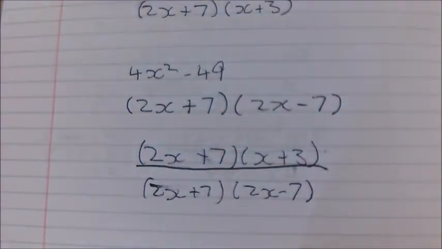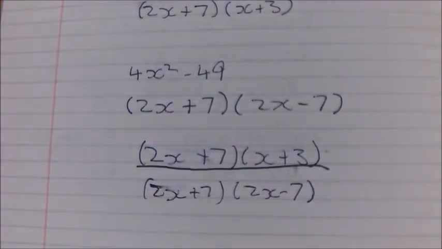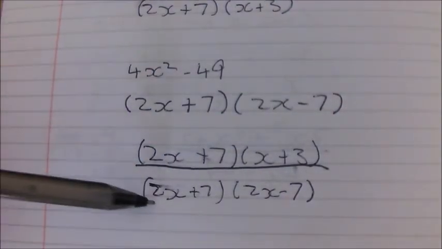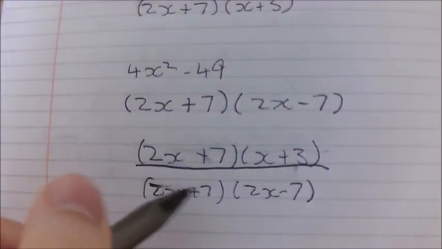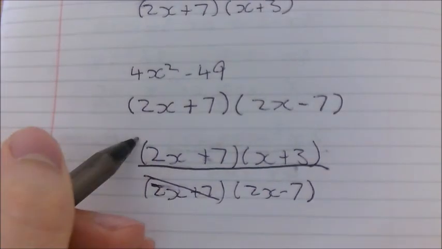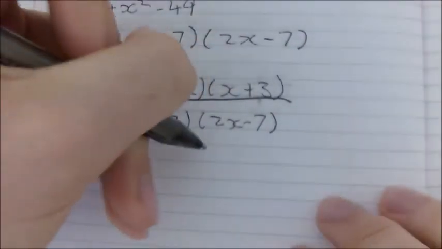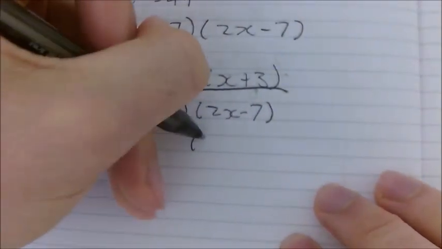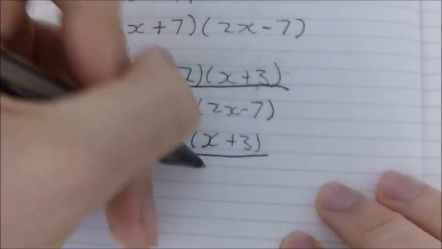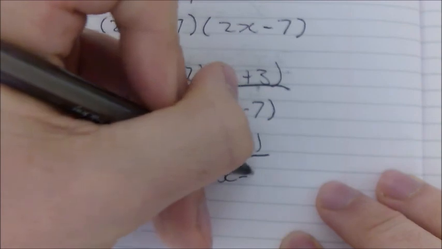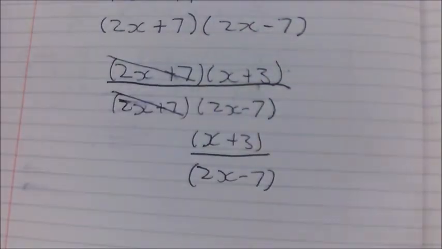as the denominator. And as we can see, 2x plus 7 and 2x plus 7 are in the numerator and denominator, so they'll cancel out, and we'll be left with x plus 3 over 2x minus 7. And that's simplified then.